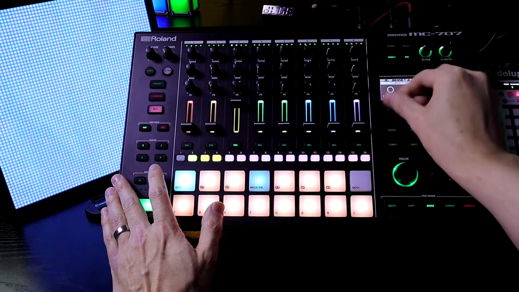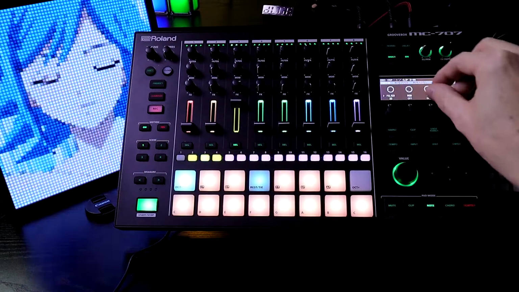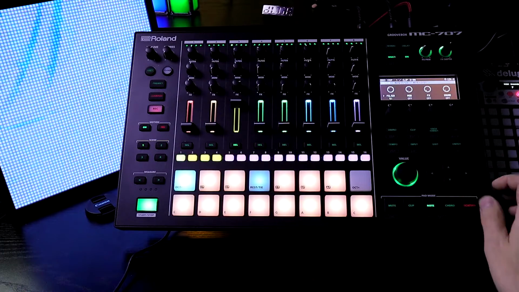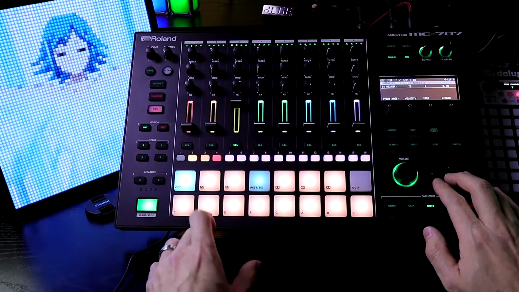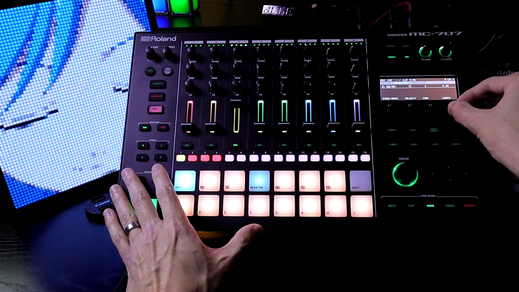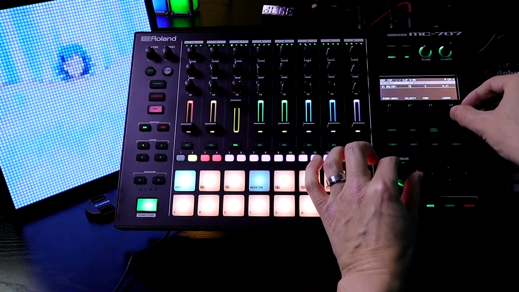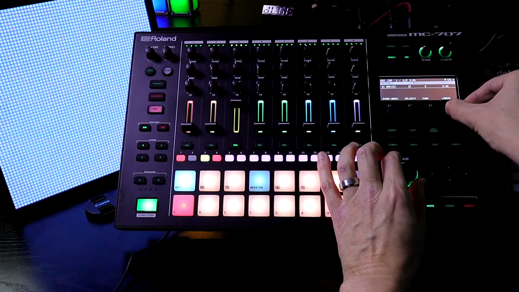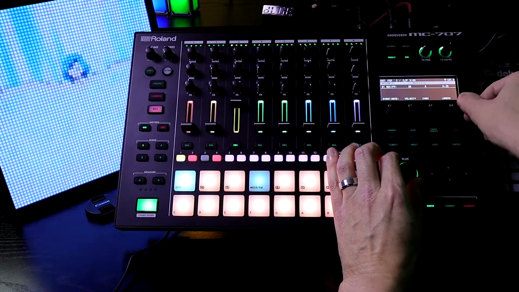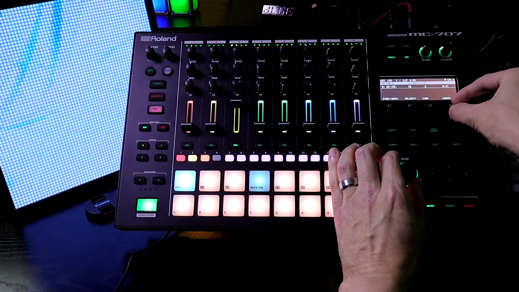Let's change the filter. You can change all the other settings as well, like the note length. Now, depending on how the synth is set up, it might not affect it as much. So let's just try it. Because it might have a long release, so you might not notice it as much.